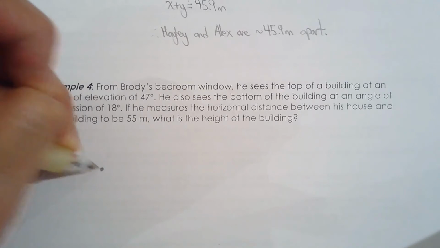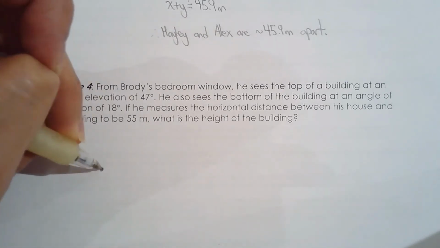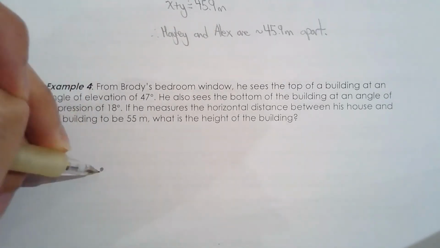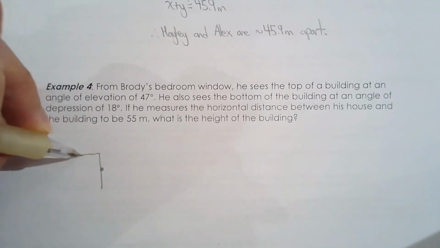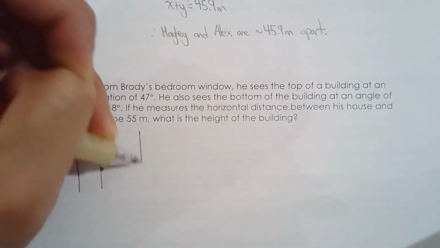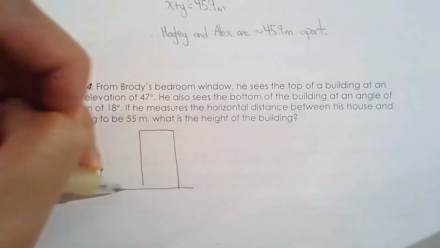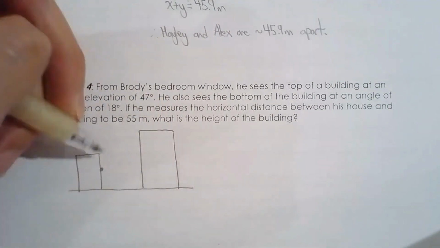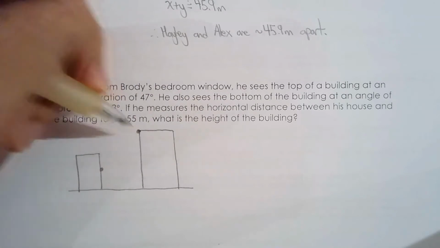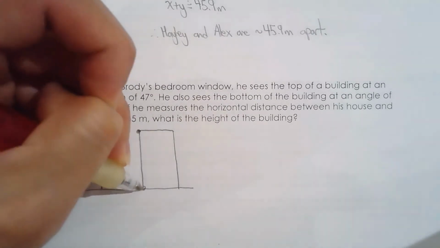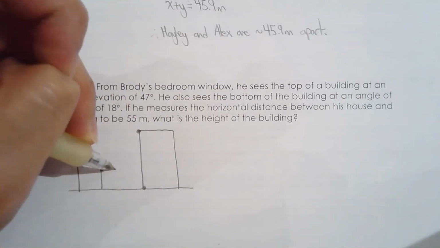Okay, so let's see. This is Brody's bedroom window. Okay, he sees another, I'll draw it. Hopefully it's not that bad. Let's see. Okay, so he sees the top of the building. He sees the bottom of the building. Okay, and this is how far the buildings are apart.